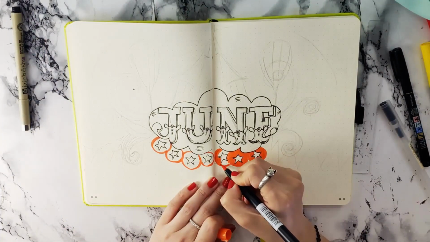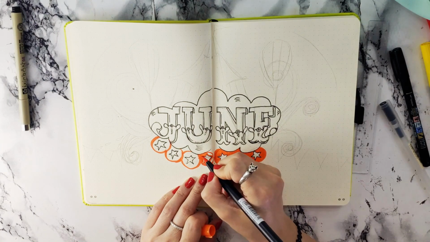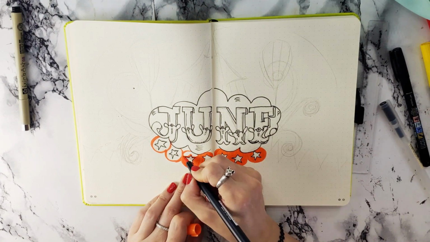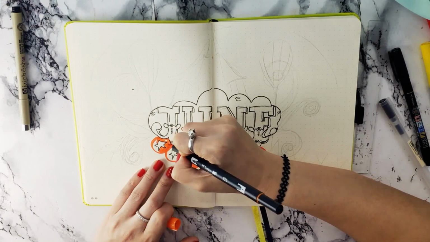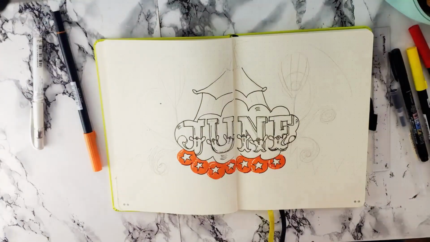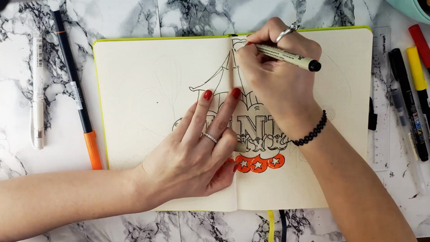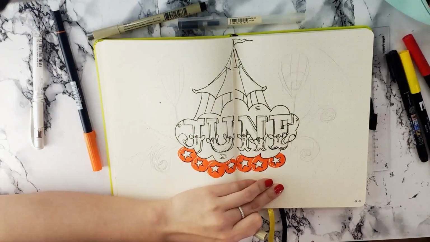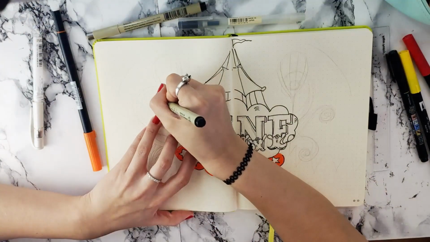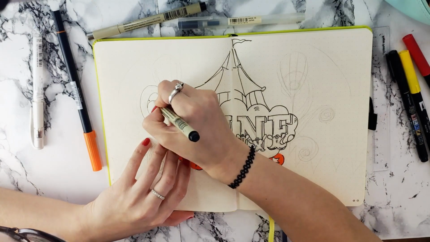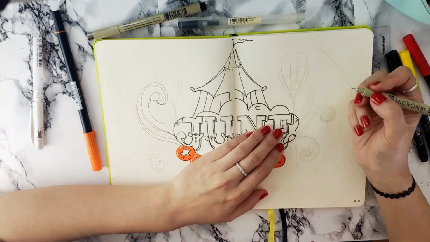So you can see that I'm already illustrating my cover page and I'm drawing a lot of orange stars. Actually, it kind of reminds me of Dragon Ball, but are they 7? 1, 2, 3, 4, 5. I didn't do it on purpose, but it's exactly 7 stars. So it really does remind me of Dragon Ball.